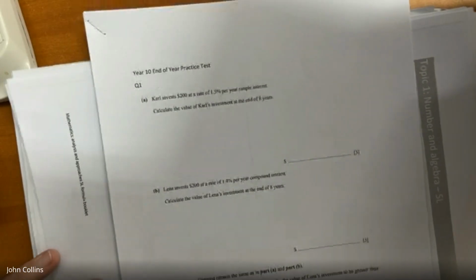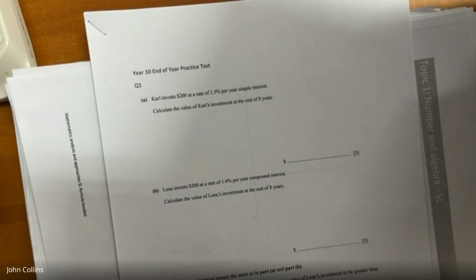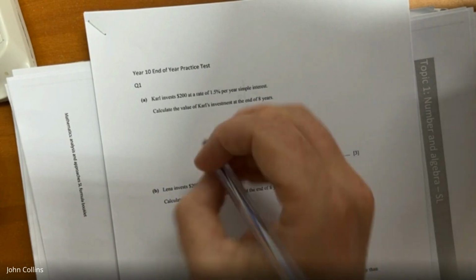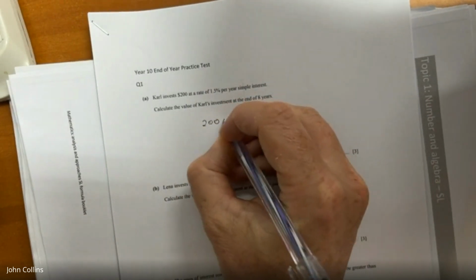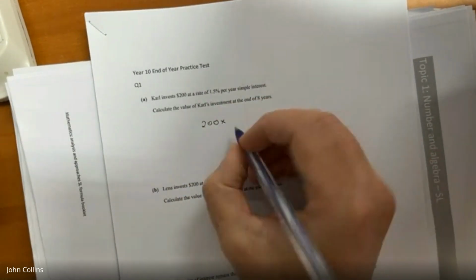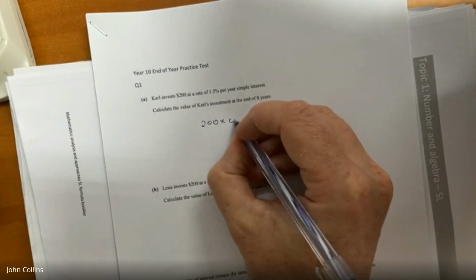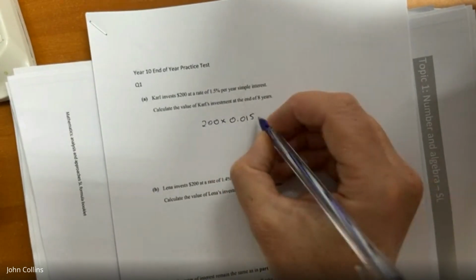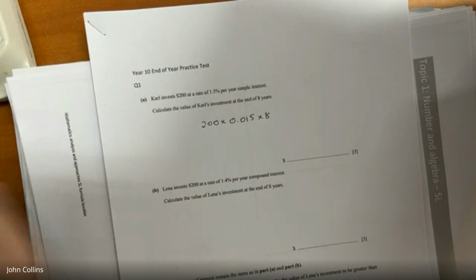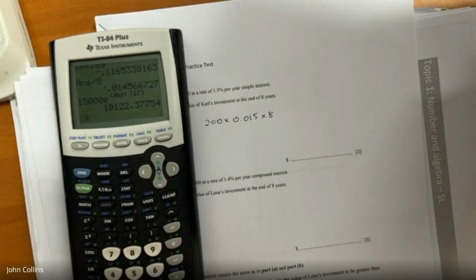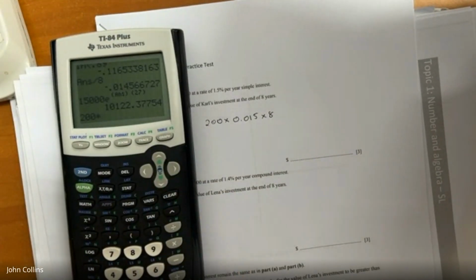All right, let's look at this first question. So simple interest is just the amount multiplied by the interest rate as a decimal, multiplied by the number of years. This will only give us the interest. It will not give us the final amount.